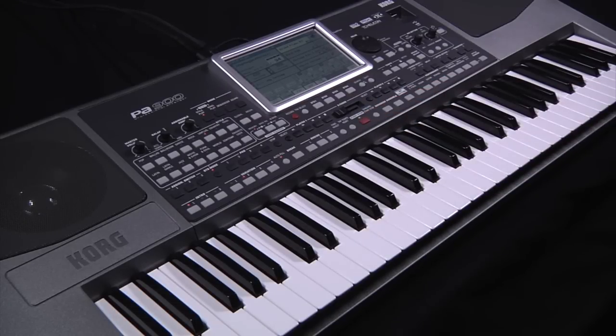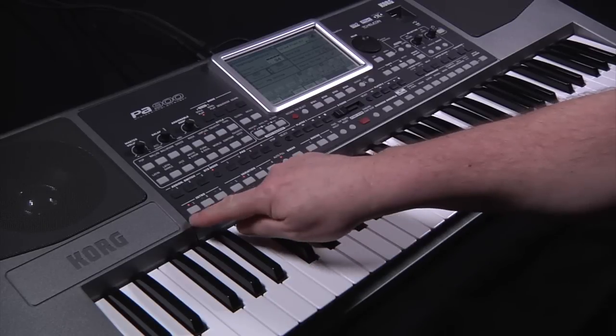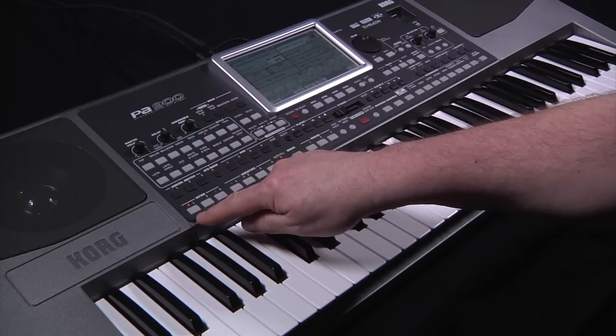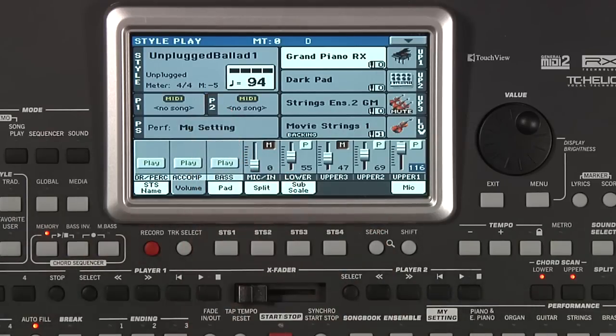Each style has 15 style elements. These are used to recreate the parts of songs, intros, variations, fills, endings, etc. You use these buttons to select the style element. This style is playing Intro 1. You can even see the countdown of the measures remaining in the intro.